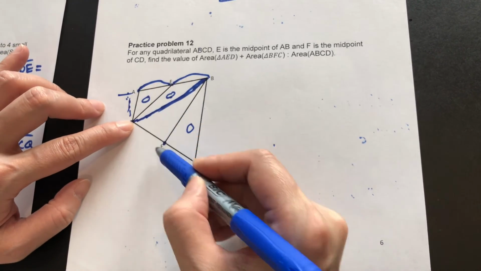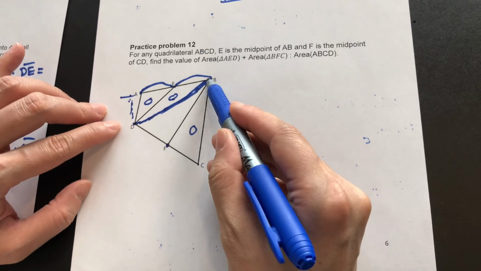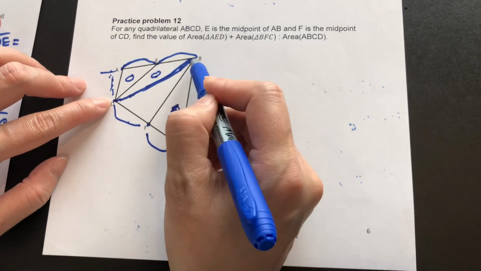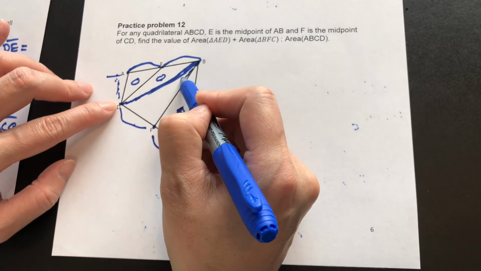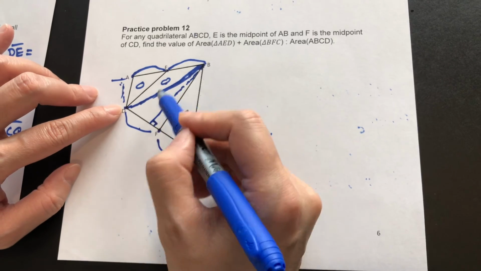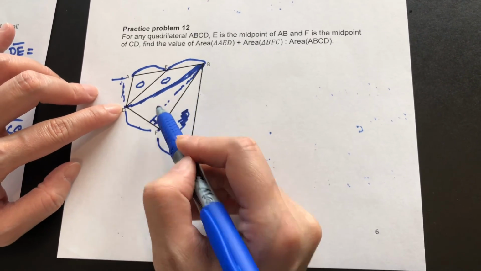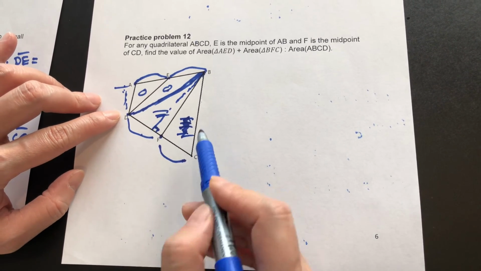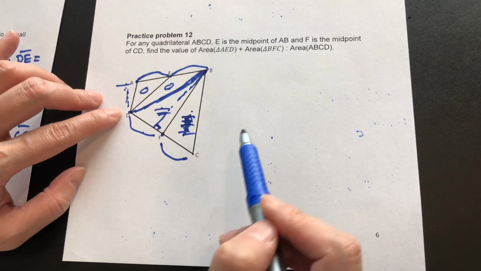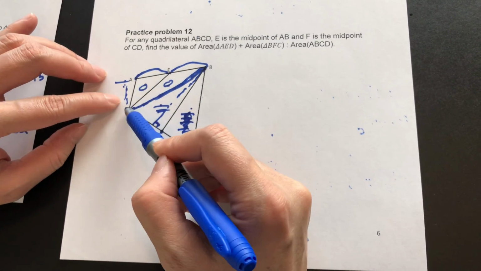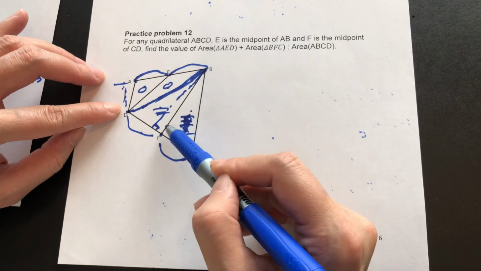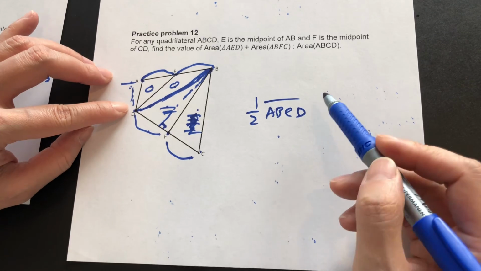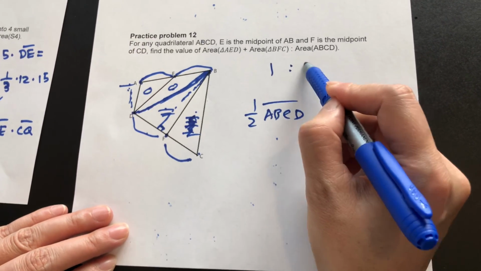Let's look at this big triangle, BFC and BDF. This one has the same base, and they also have the same vertex. If you draw a height, which is a vertical line from the opposite side, B, this is the height. The height is the same for this triangle and this triangle. So therefore, these triangles are the same in area. Therefore, the areas of DAE and BFC added together are 1/2 of ABCD. So the ratio would be 1/2.